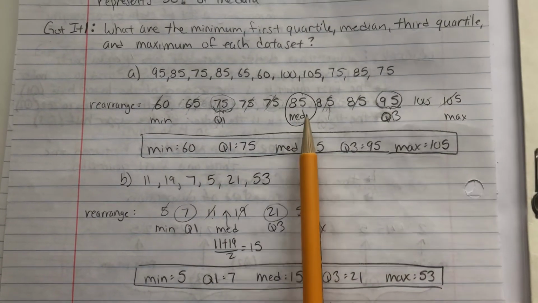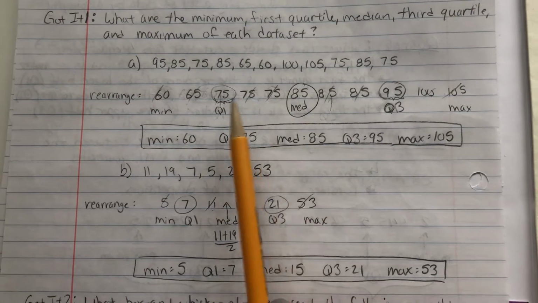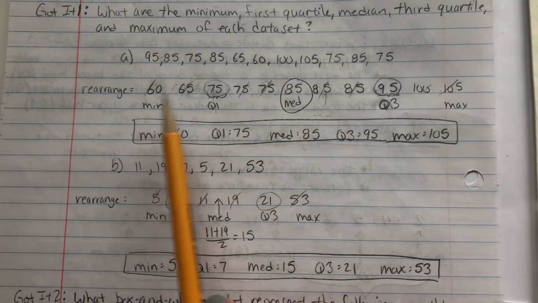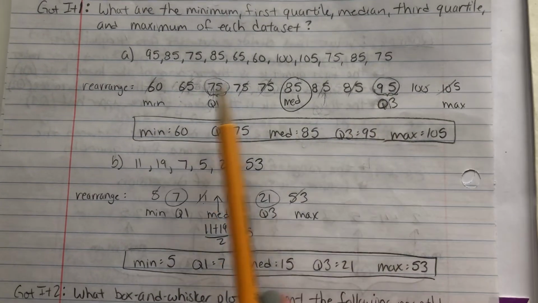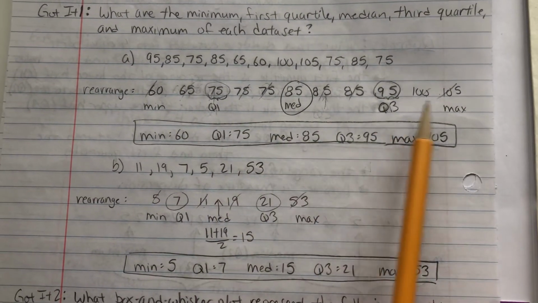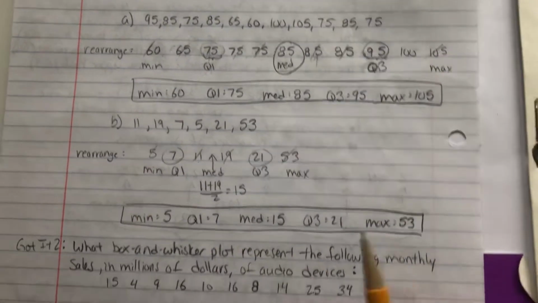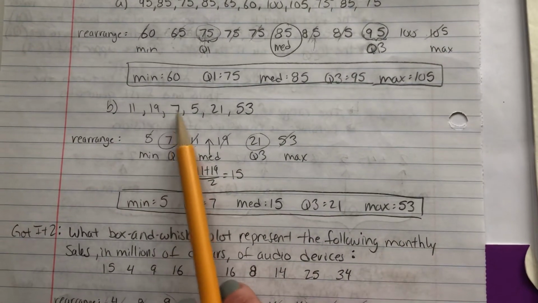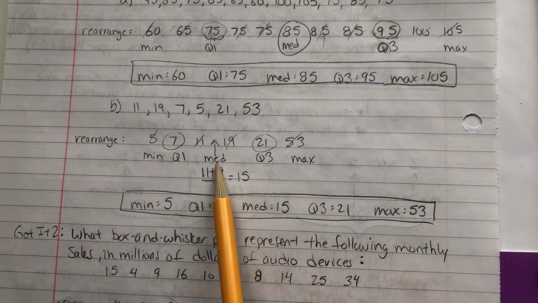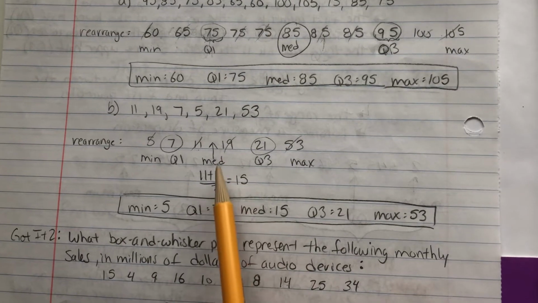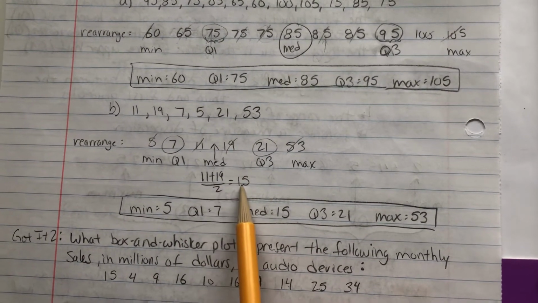Start with the minimum, maximum, and then we work our way into the middle. We have an odd amount of data values, so our median is 85. Then we look at the lower half. The middle number of the lower half is 75. The upper half is 95. So those are our 5 key measures when we're talking about box and whisker plot. Example B has an even number of data values, so when we arrange them in order, your median doesn't actually fall into one of the values itself. So we have to use our average here. So the average between 11 and 19 is 15, so that's our median.